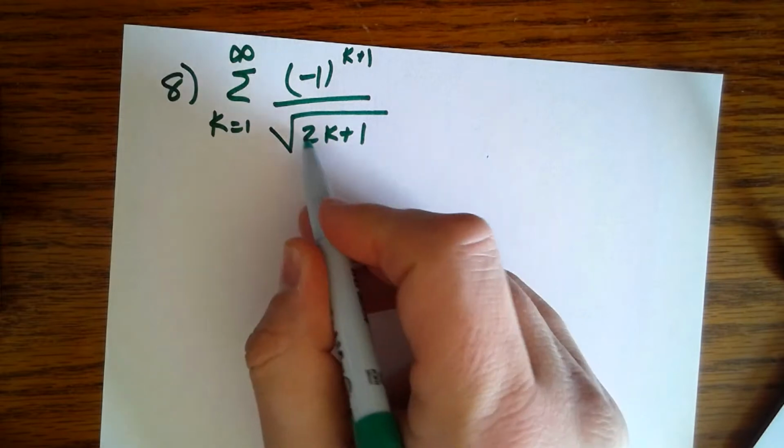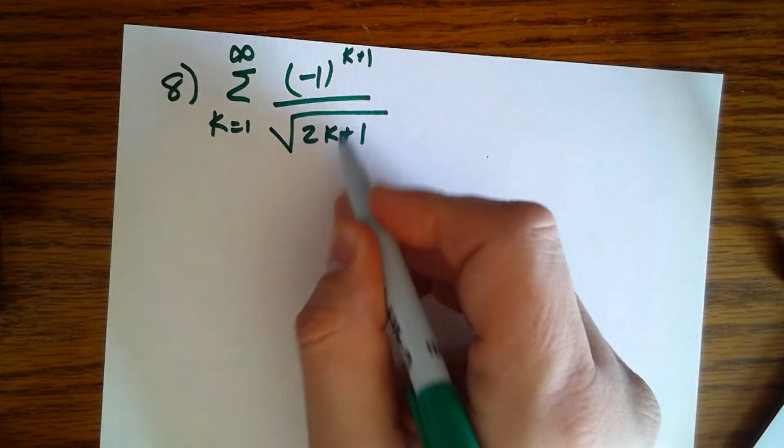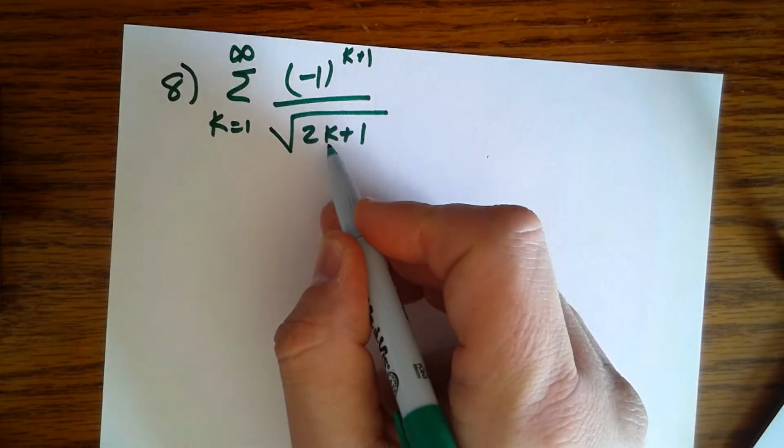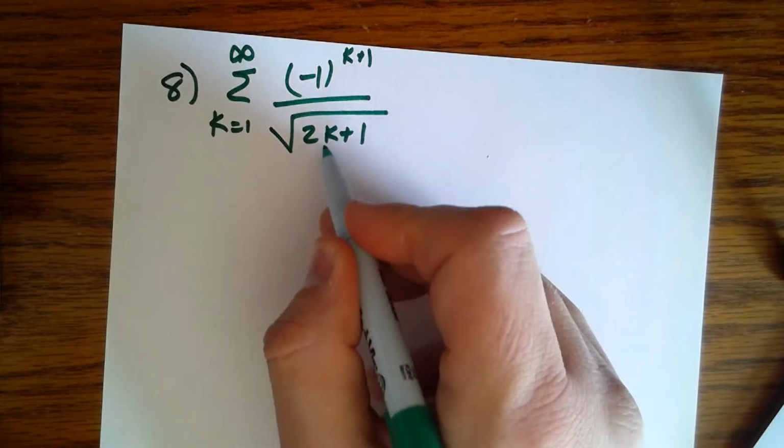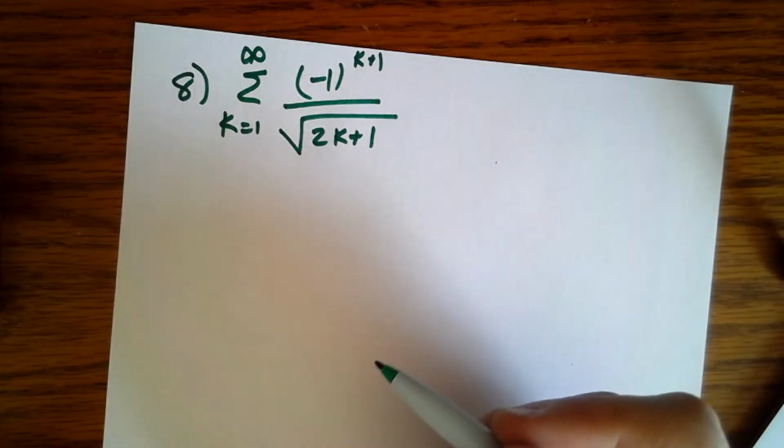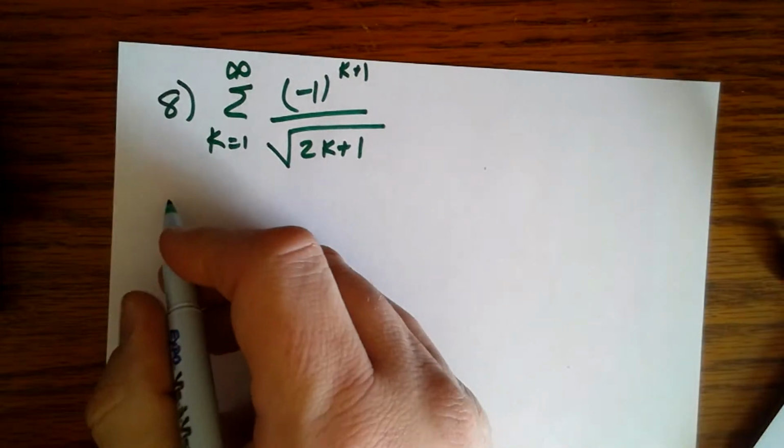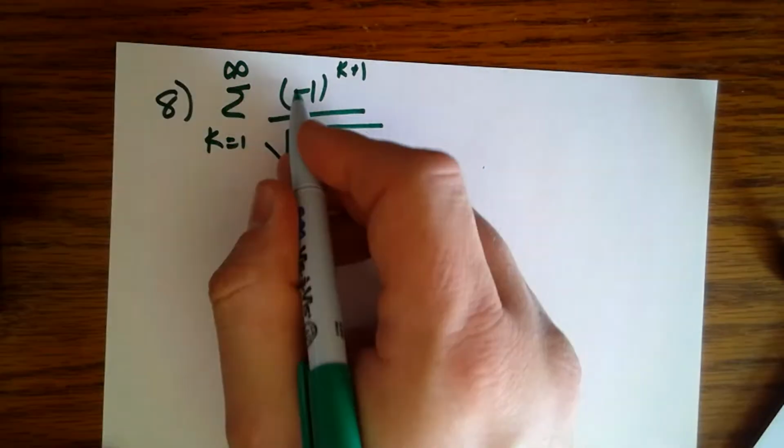The square root of 2k plus 1 is going to be approximated by the square root of k. What does the square root of k do? Yeah, it's probably going to conditionally converge, but let's pretend we didn't know that from the start. So let's look at the alternating series test first.